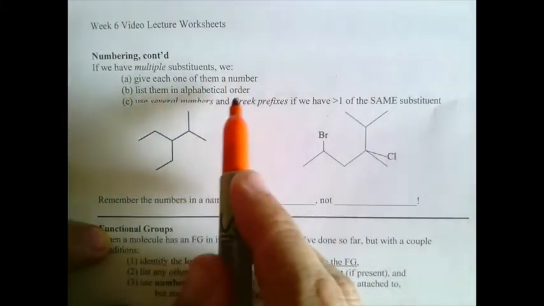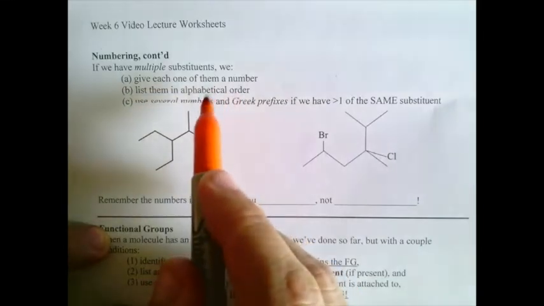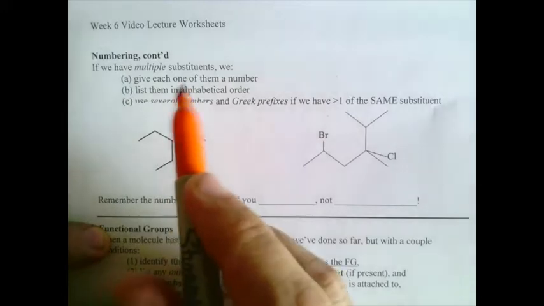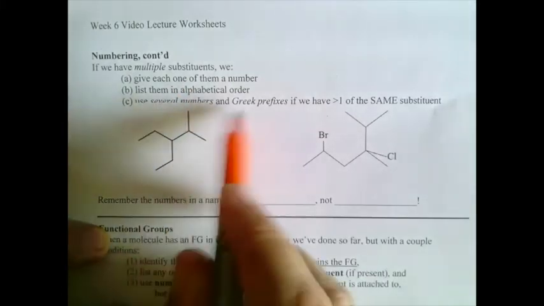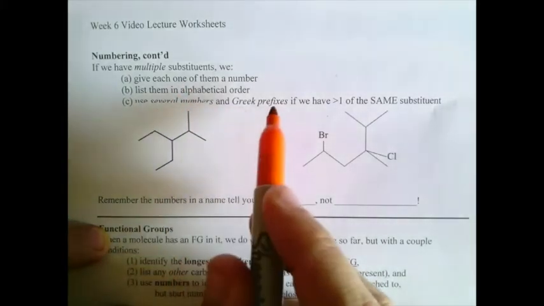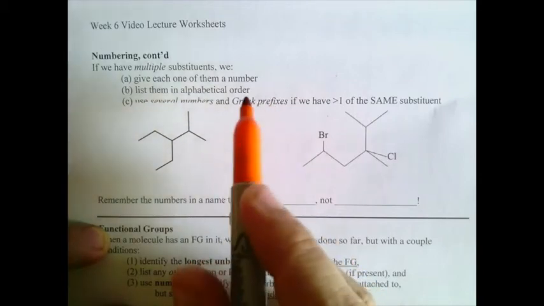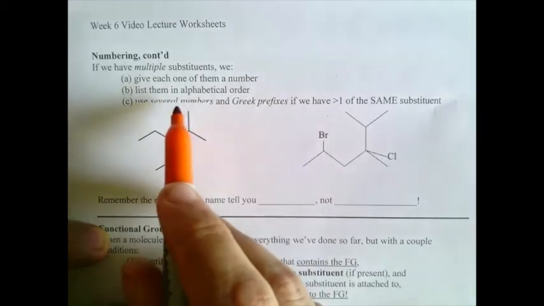You're just going to list them in alphabetical order, and if you've got something in here multiple times, for instance 2 chlorine atoms or 2 methyl groups, you're going to use the same Greek prefixes you did when we were naming covalent compounds to say something like dimethyl or trichloro. And in that case, you'll need more than one number.